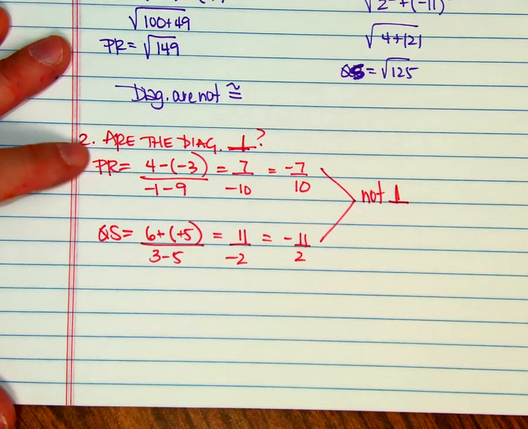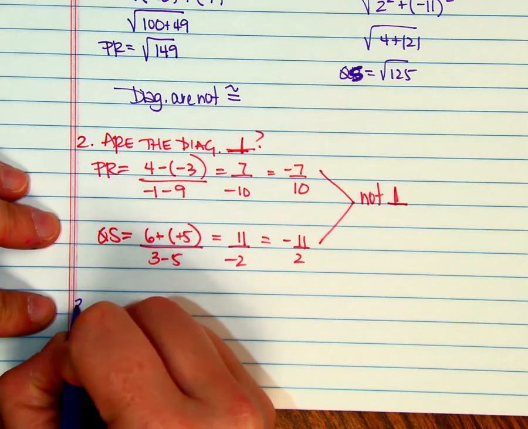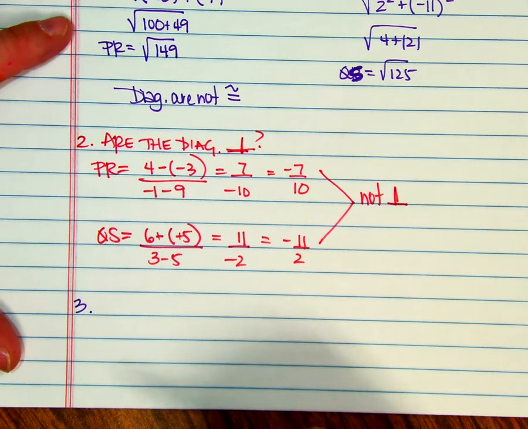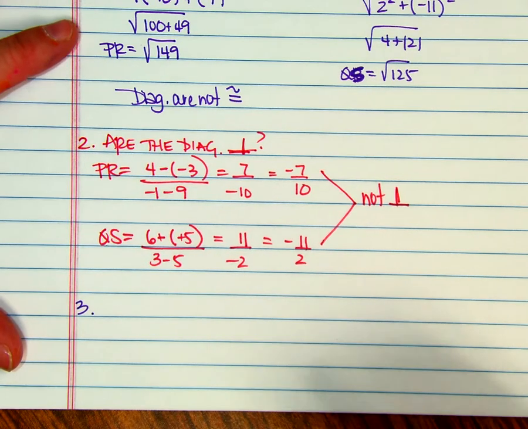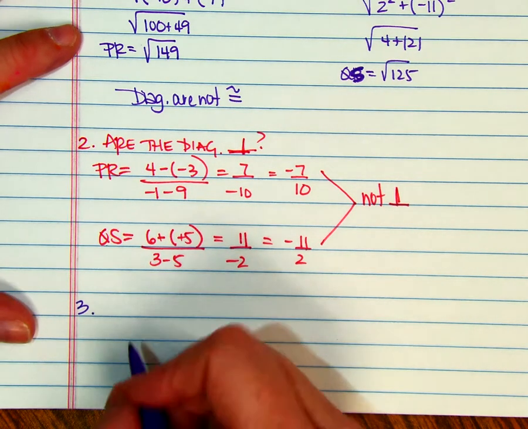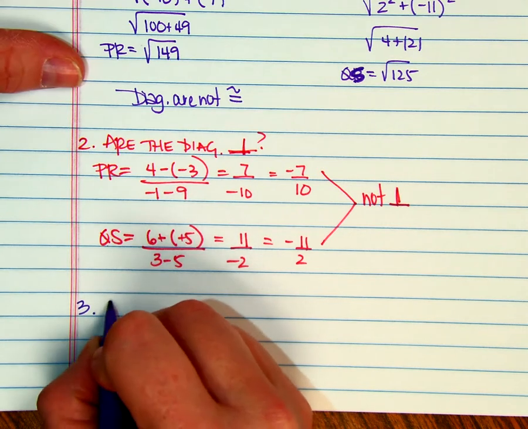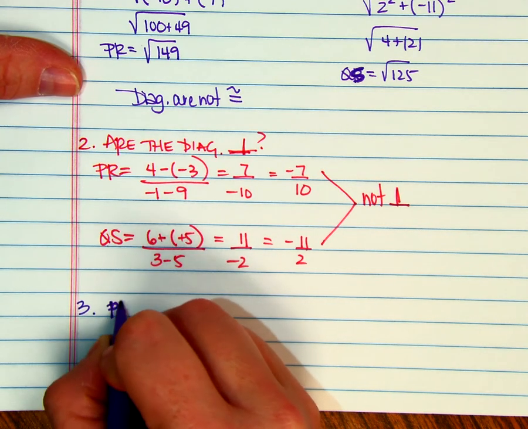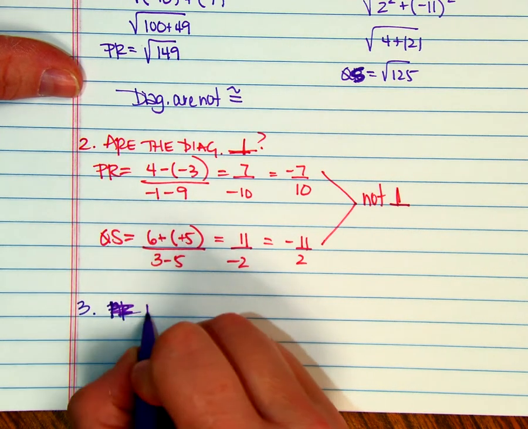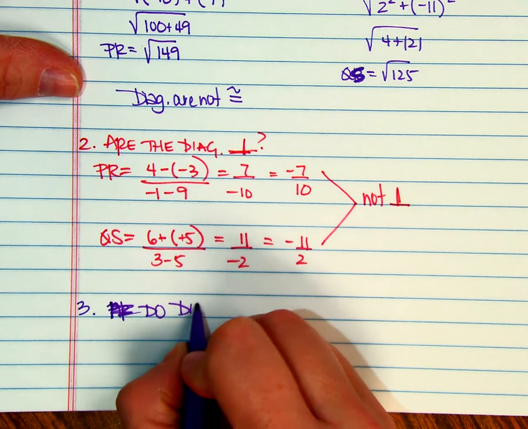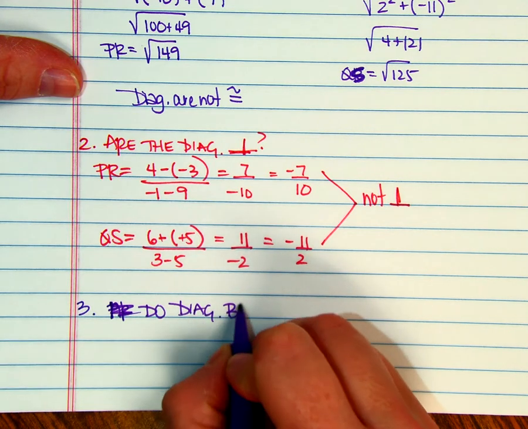Again, I like to deal with the diagonals. In a parallelogram, I know that the diagonals have the same midpoint, or bisect each other. So I'm going to look at PR and ask myself a question: do the diagonals bisect each other?